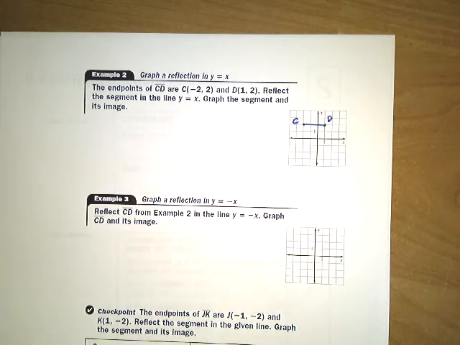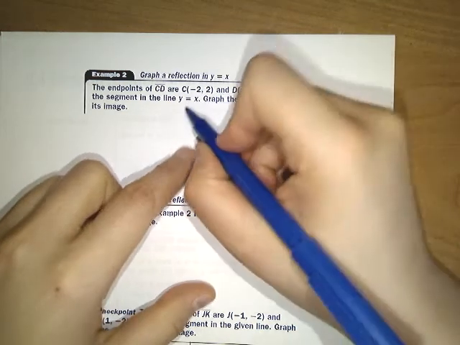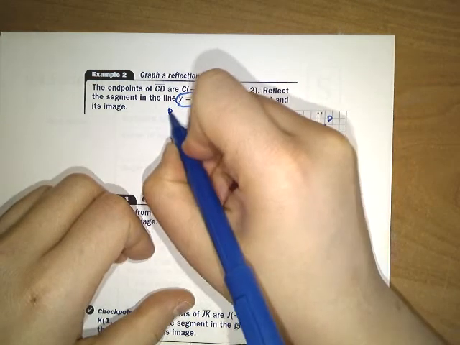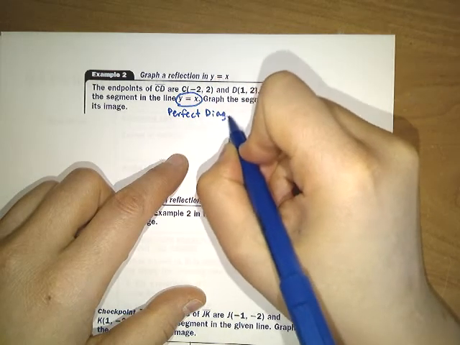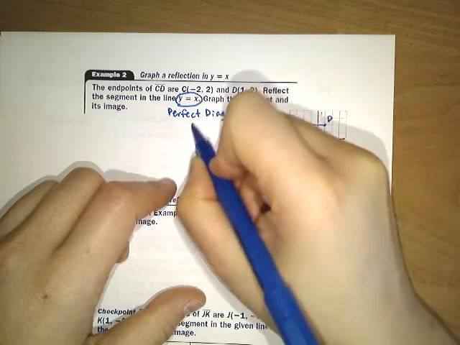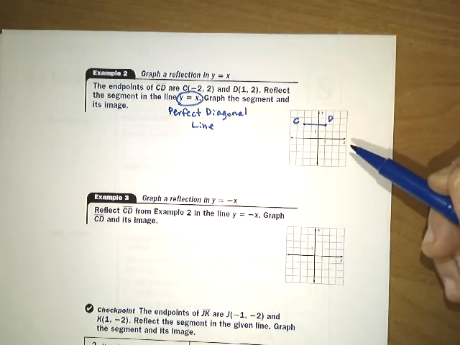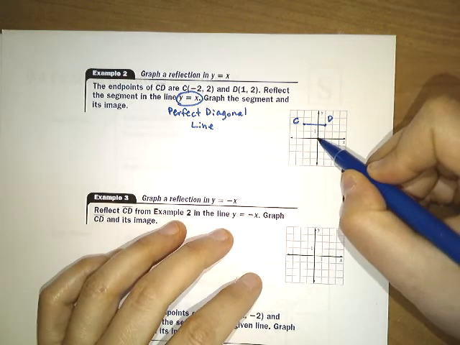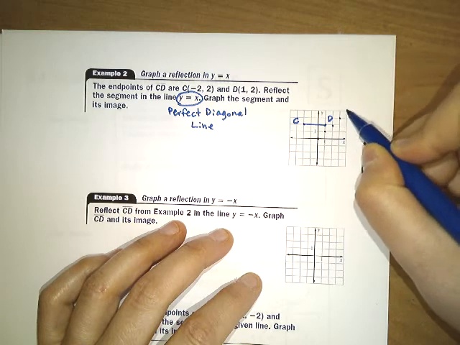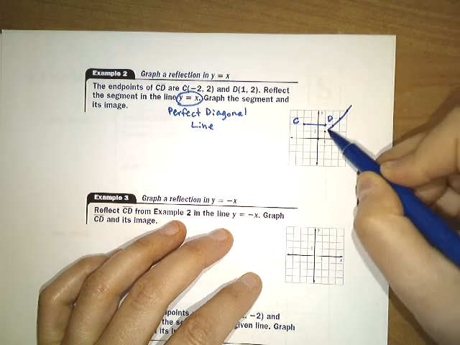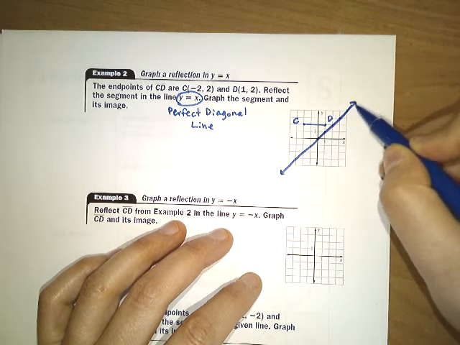Now, this page is a little different because we have a different kind of line. See that line, y equals x? Y equals x is what I call a perfect diagonal line. Perfect because it goes the same distance up as it goes over. So it has a 1-to-1 ratio. So it kind of goes up 1, right 1, up 1, right 1, and so on. So it has this kind of perfect diagonal across the center of the coordinate system.